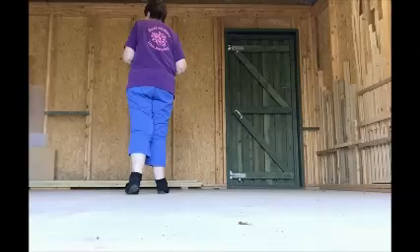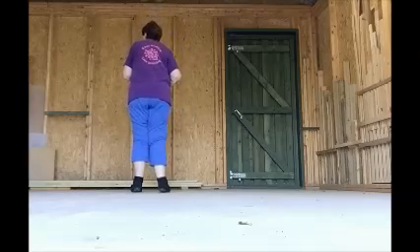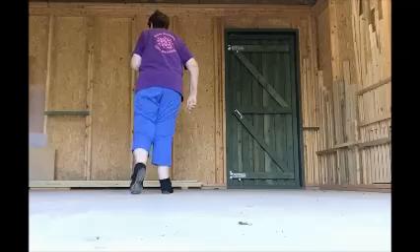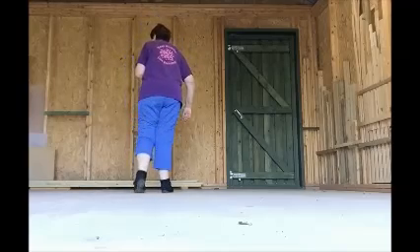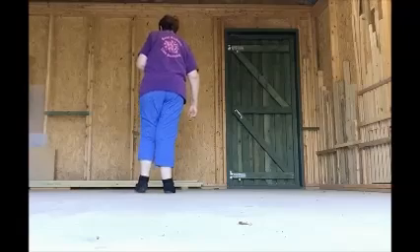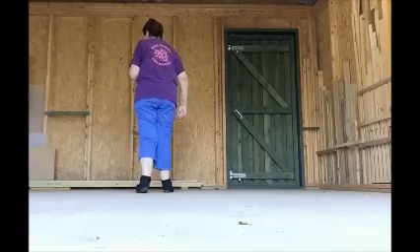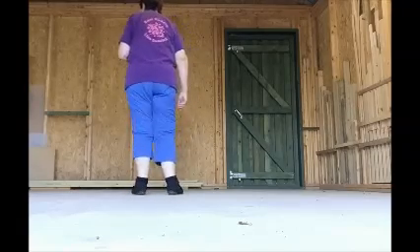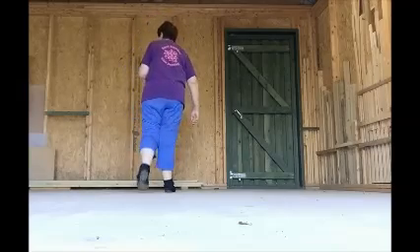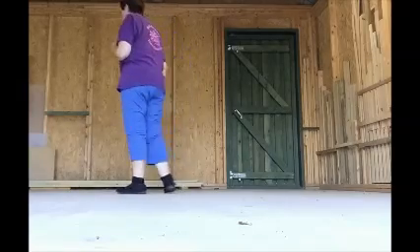And you might do a forward one. 3 and 4. 1 and 2, forward, 3, together, back. Back, together, forward. Forward, together, back. Back, together, forward. And forward, together, back. Okay, so that is a coaster step.